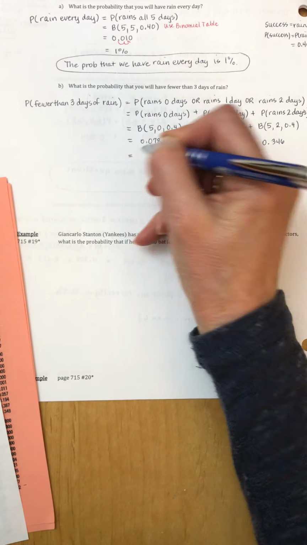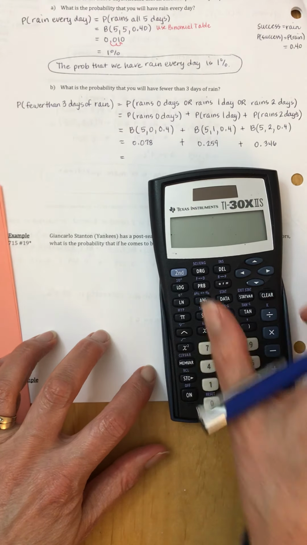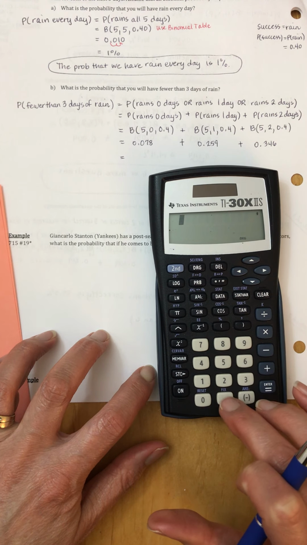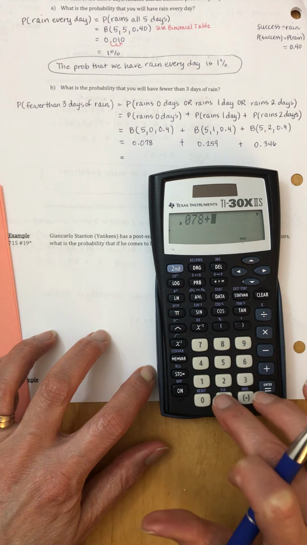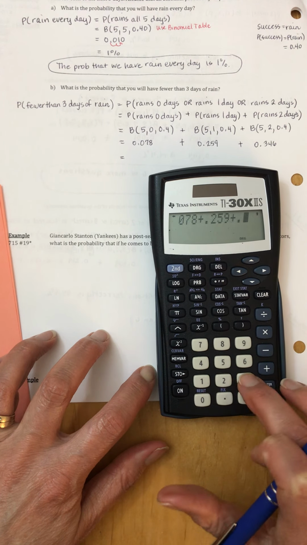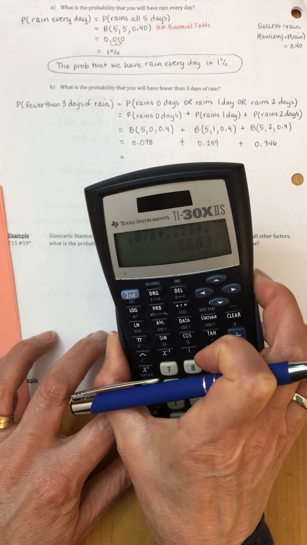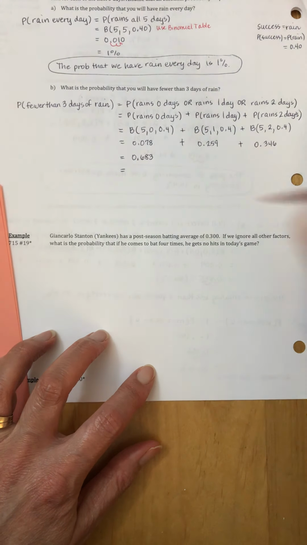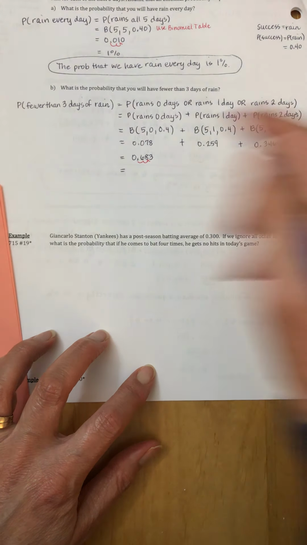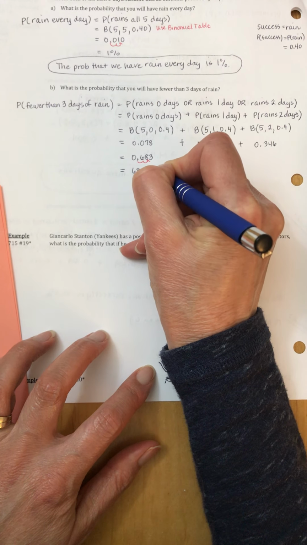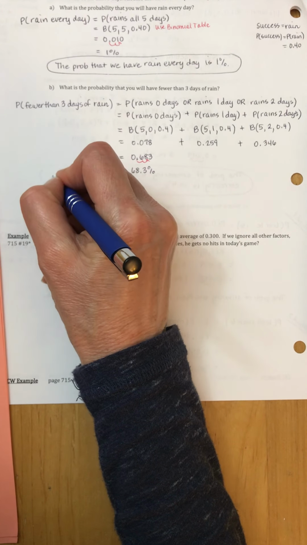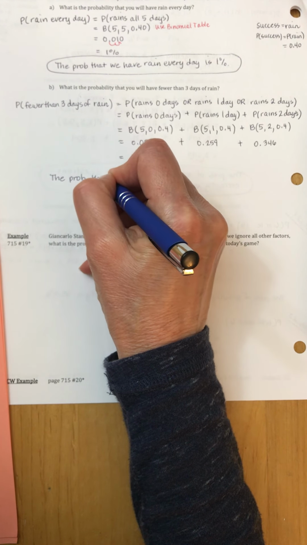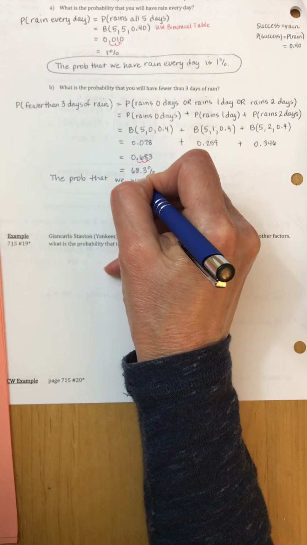Okay, so we're going to add up all these probabilities. We need our calculator again. So we say, oops, somehow we turned it off there. Okay, 0.078 plus 0.259 plus 0.346. And that gives us 0.683. If we convert it to a percent, we're going to move it over 2 places. We have 68.3%.